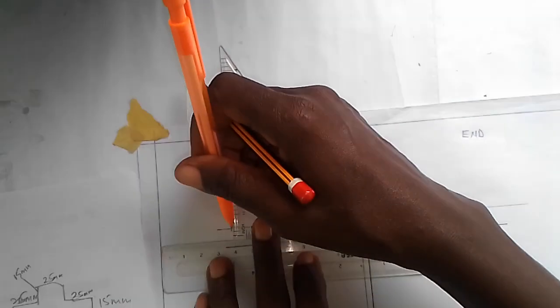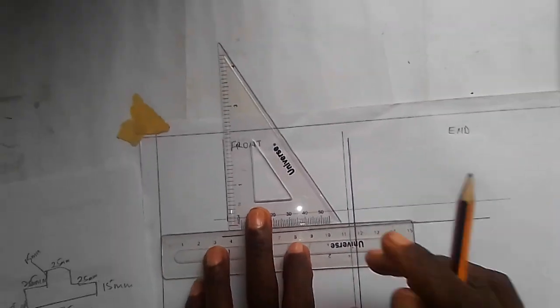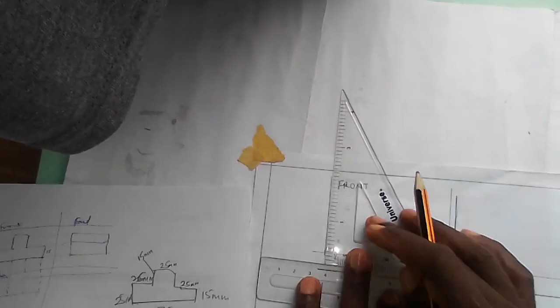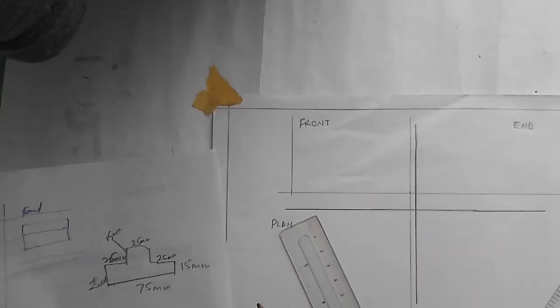So you draw your line up, because all dimensions are in millimeter. On my ruler here, I'm using a centimeter ruler, so I'm measuring millimeter. Okay, what do I need to draw here?